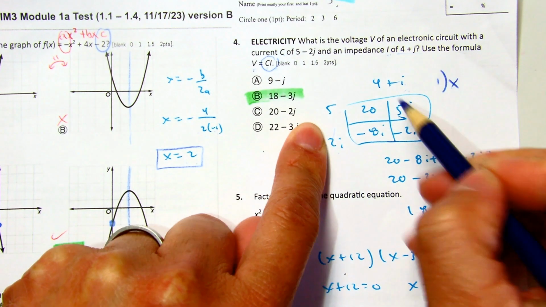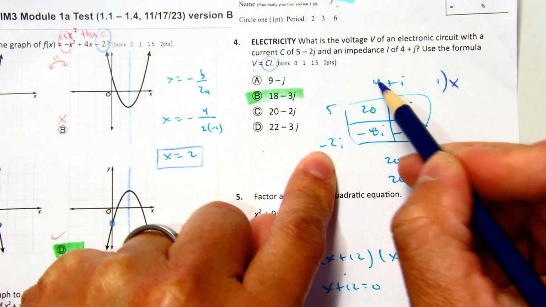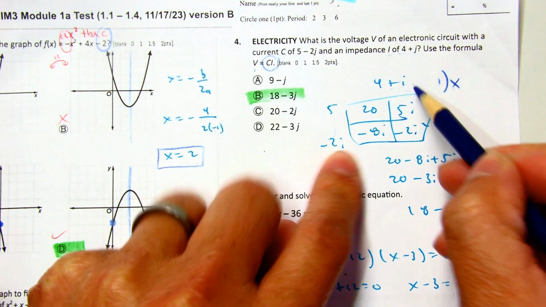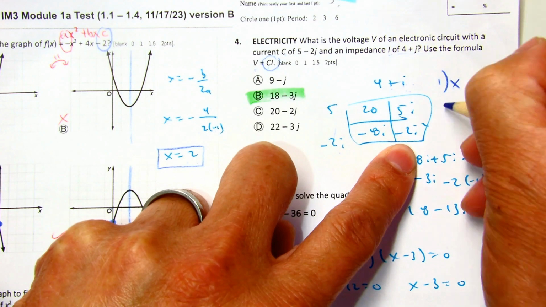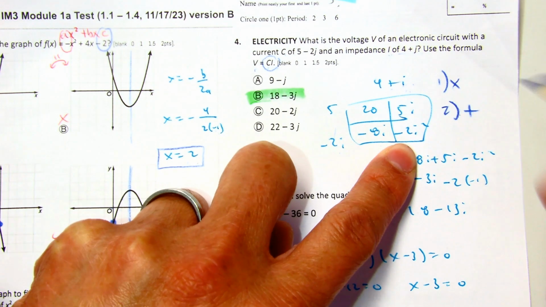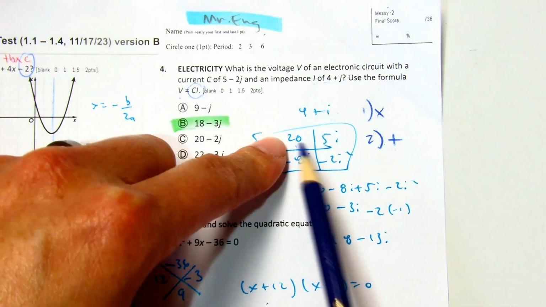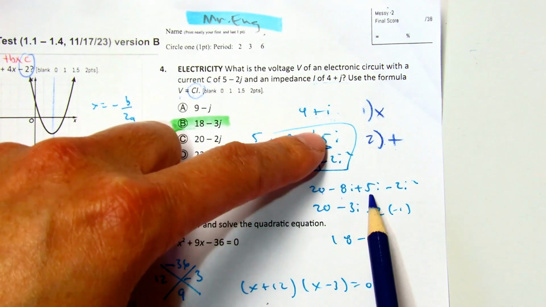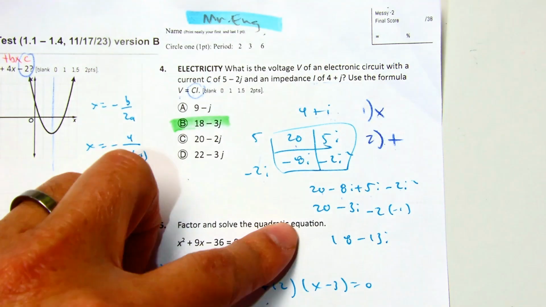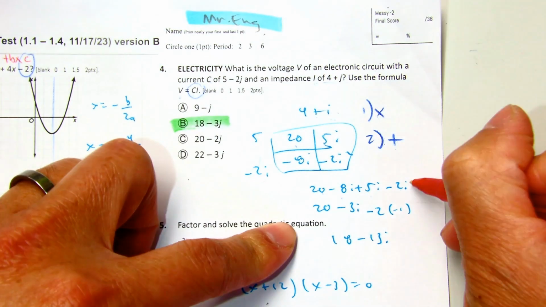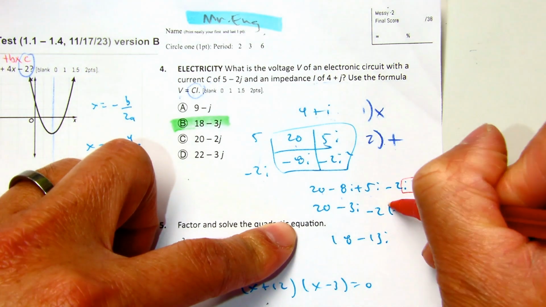The products are 20, 5i, negative 8i, and negative 2i squared. The second thing you're going to do is add. So let's go ahead and add these together. So I just wrote it out. Positive 5i, negative 8i, negative 2i squared. And then i squared is equal to negative 1. That should be on your formula sheet.